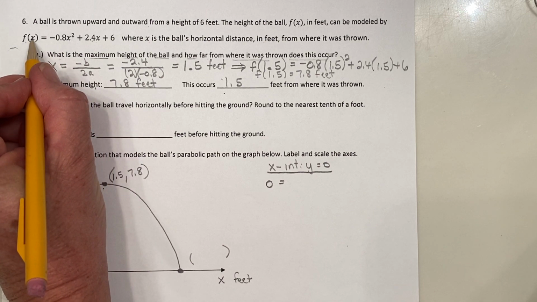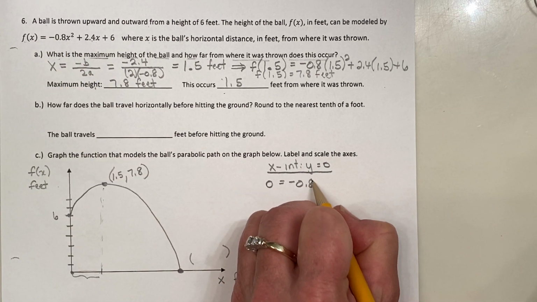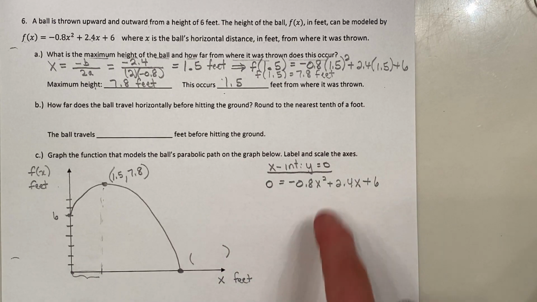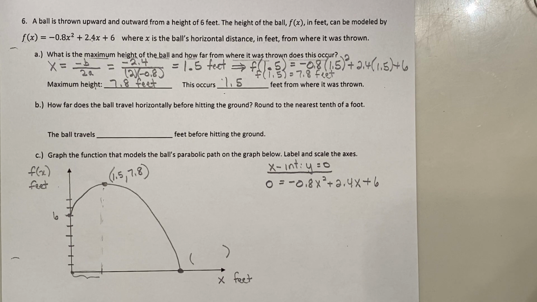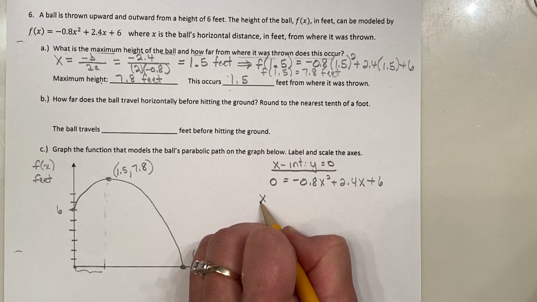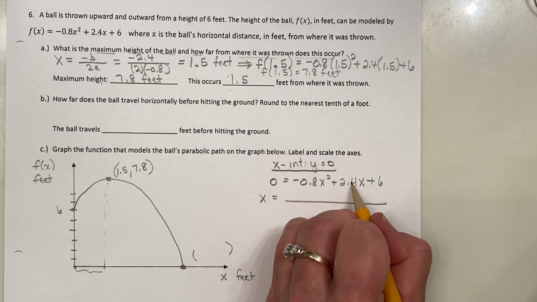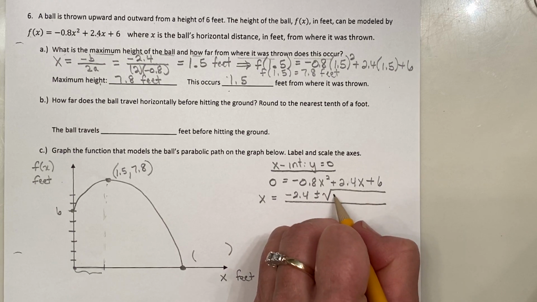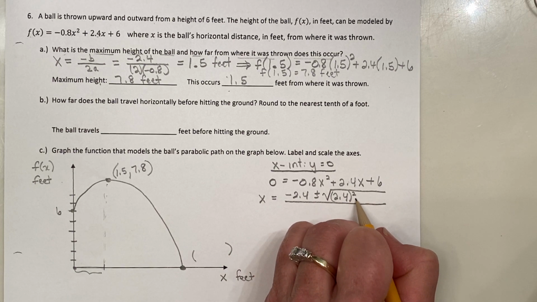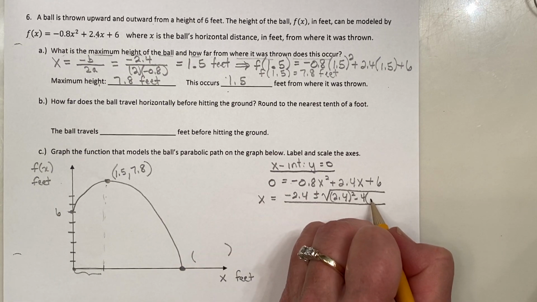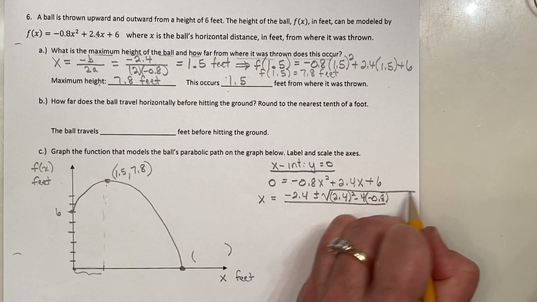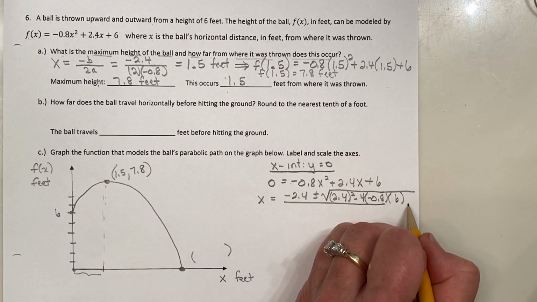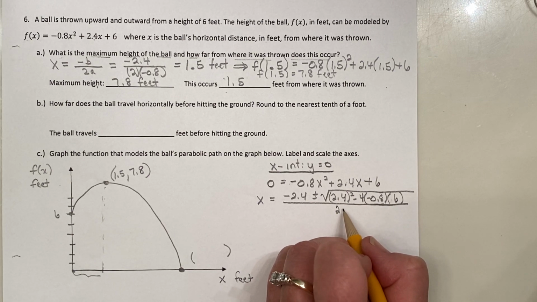So back to the equation, 0 equals... I am not going to try and factor that with decimals. So I'm going to go straight to the quadratic formula. Opposite B, plus or minus the square root of B squared minus 4 times A, and don't forget A is negative 0.8, times C, which is 6. And that's all over 2 times negative 0.8.